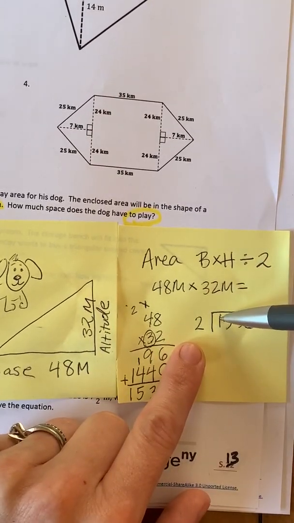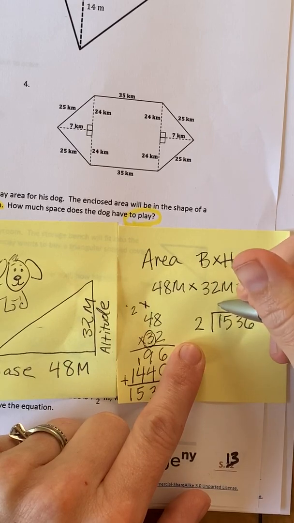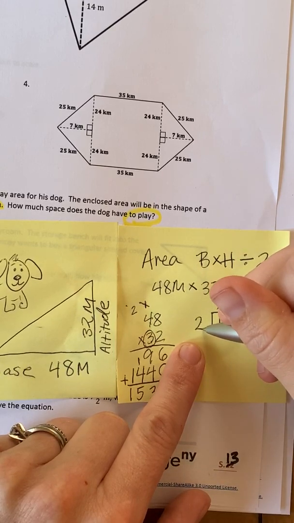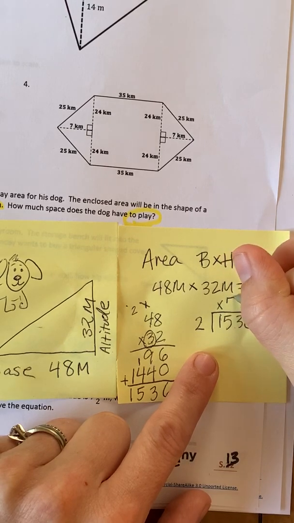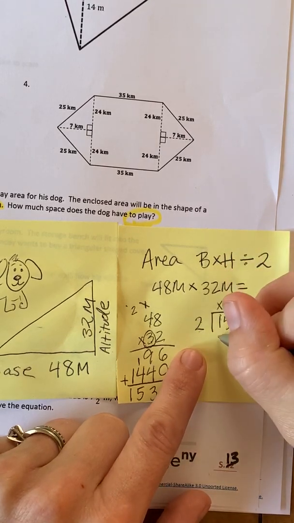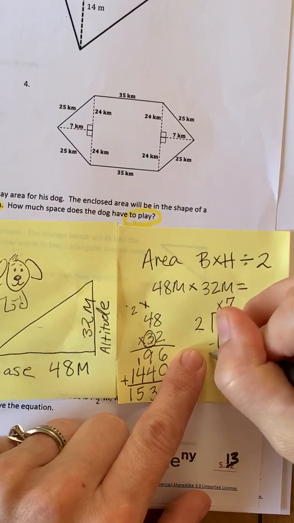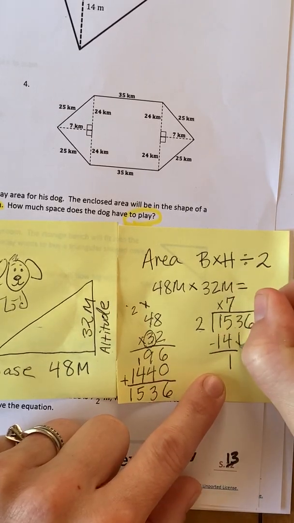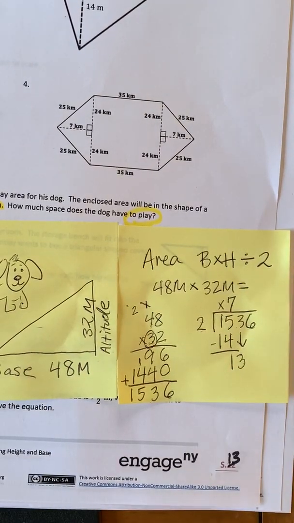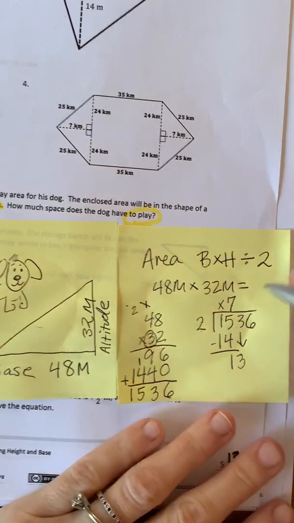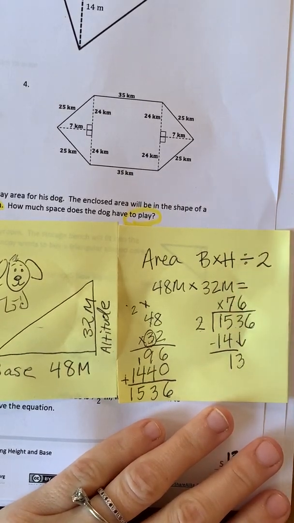Can 2 fit into 1? No. How many times can 2 fit into 15? No way, Jose. 7. 7 times 2 is? Beautiful, 14. Subtract, we're left with 1. Bring down the 3. You got this. How many times can 2 fit into 13? 6. Beautiful. Way to go, Hans.